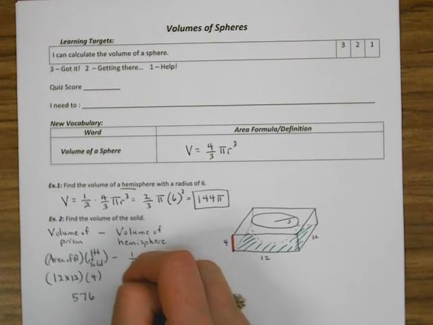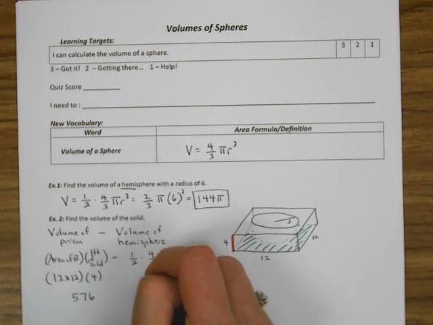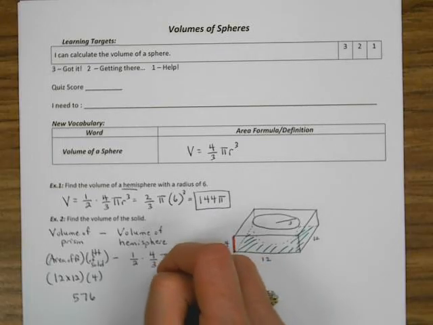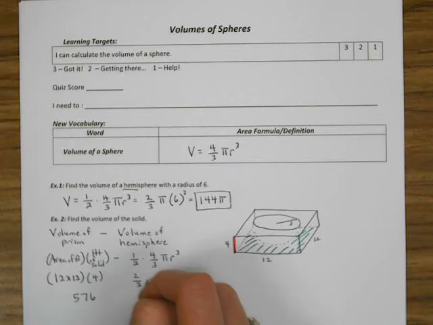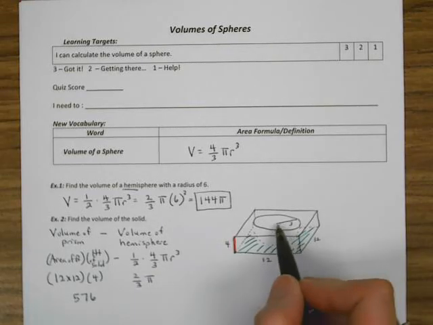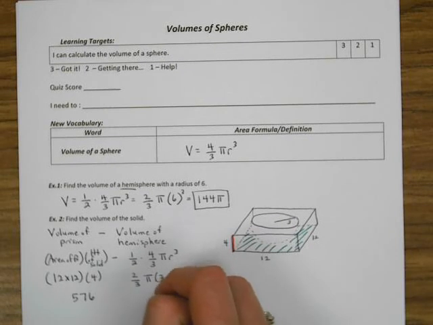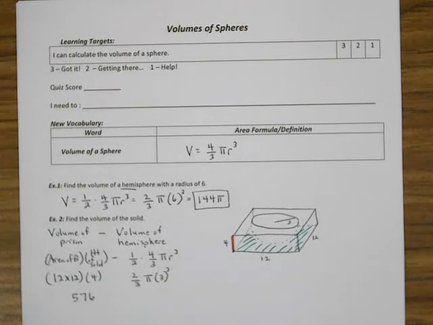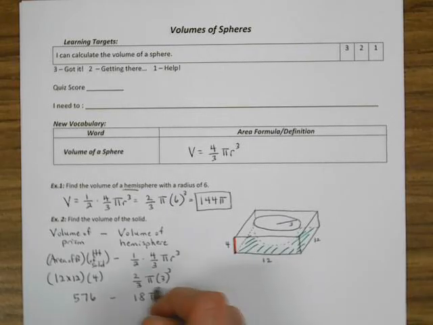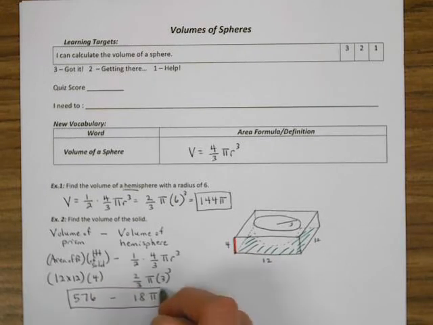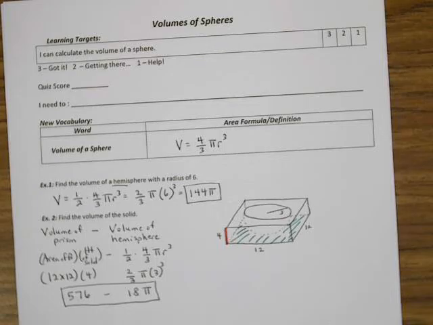The volume of a hemisphere, well, we just did that in example 1. That's half of the volume of a sphere, which is 4/3 pi r cubed. So in our case, that's going to be 2/3 pi. The radius of our hemisphere is 3. If you simplify that, you're going to get 18 pi. These are not like terms, so I leave my answer as 576 minus 18 pi.